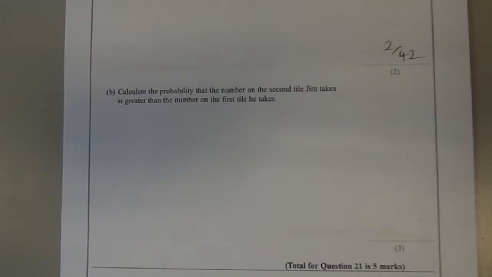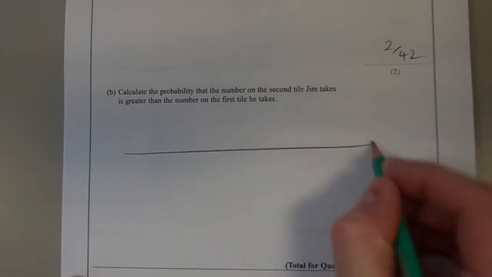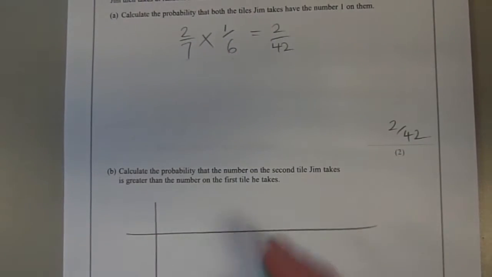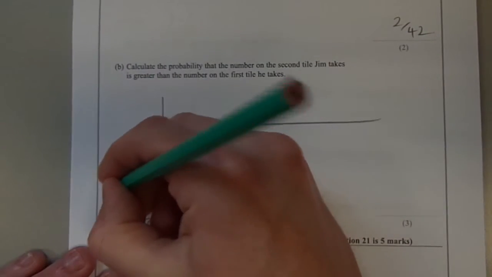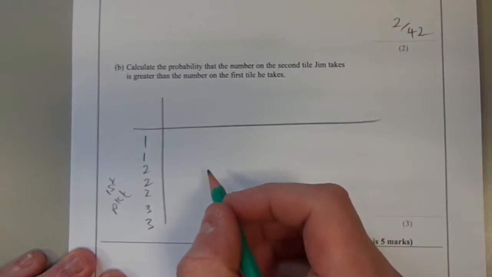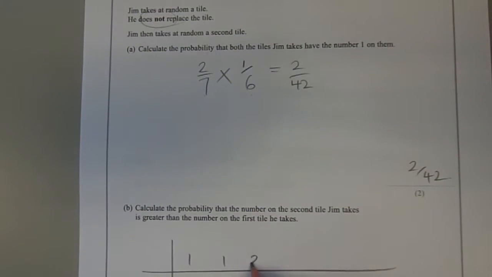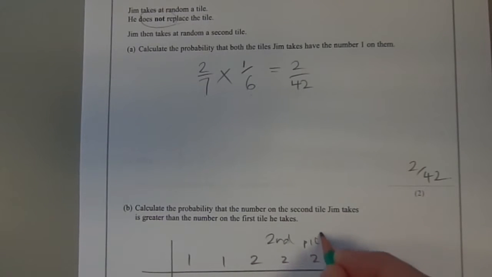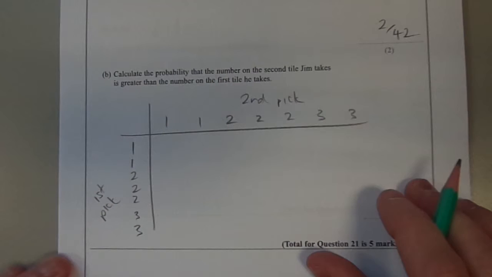Part B. What's the probability that the number on the second tile is greater than the number on the first tile? Really useful to see all of the possible outcomes in this question, and the most efficient way to do that is to do a sample space diagram where we record all the possible numbers that could be taken on the first pick, and then all the possible numbers for the second pick.